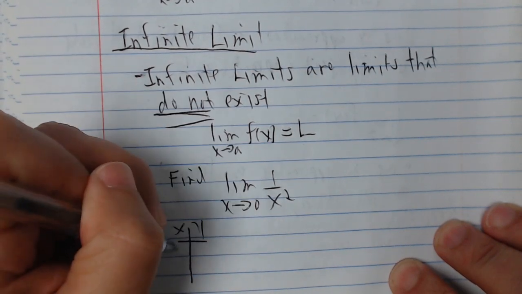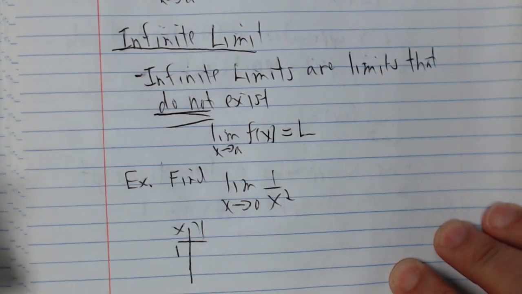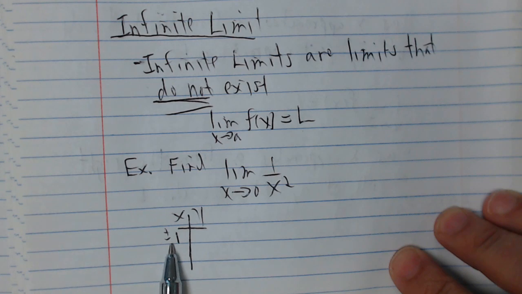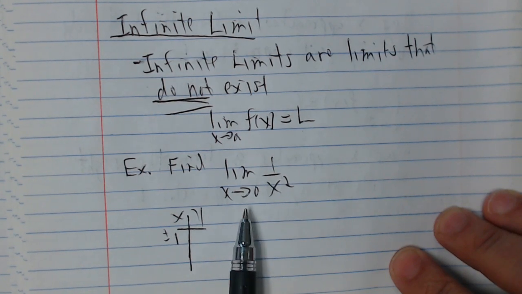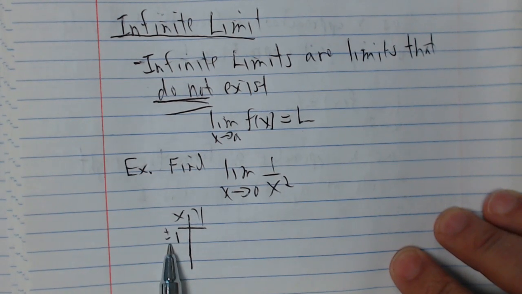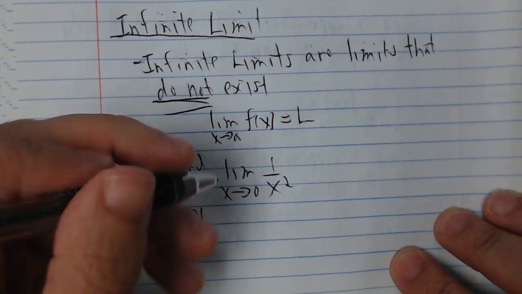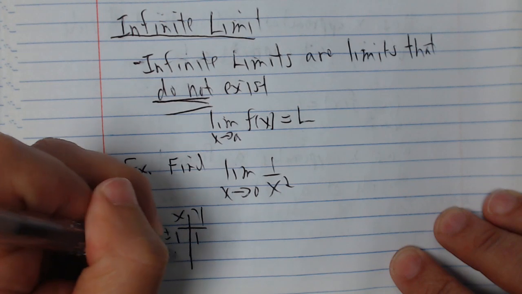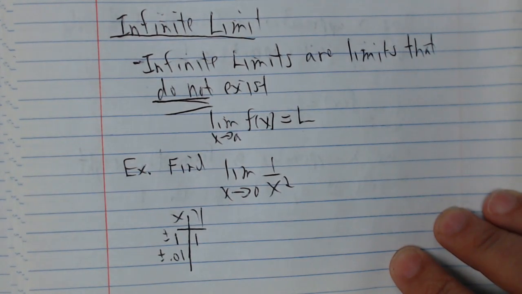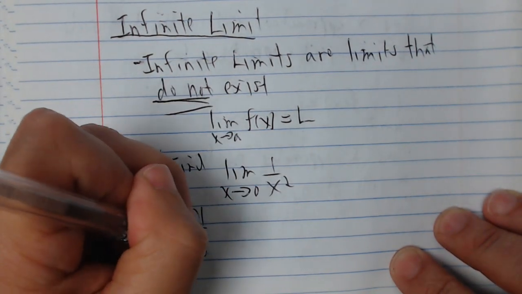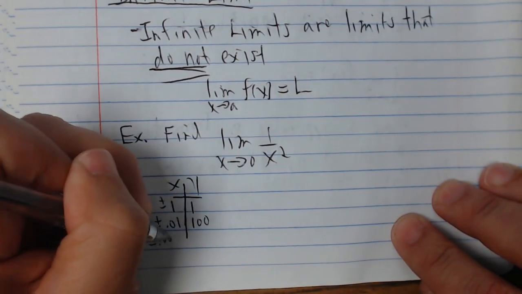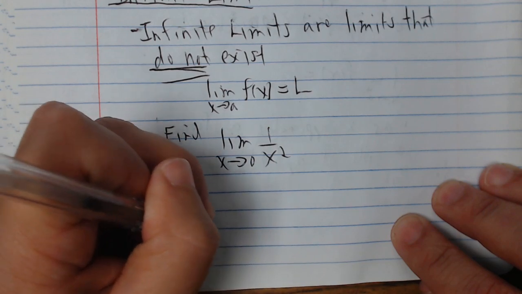The good news is that when you square it, I'm approaching 0 from both sides, so I'm going to do plus or minus, because 1 is to the right and negative 1 is to the left. If I plug in plus or minus 1 here, I get the same output, 1. If I plug in plus or minus 0.01, I get 100. If I plug in plus or minus 0.001, I get 1,000.